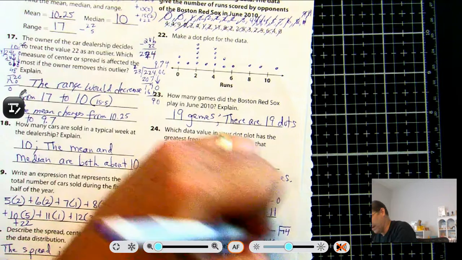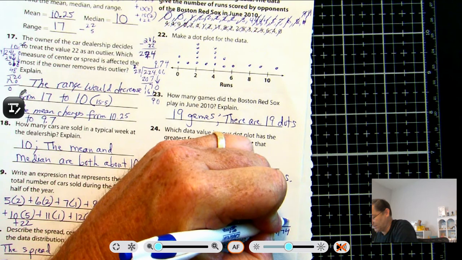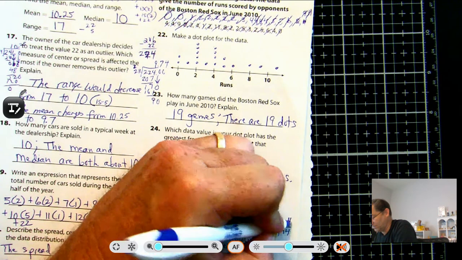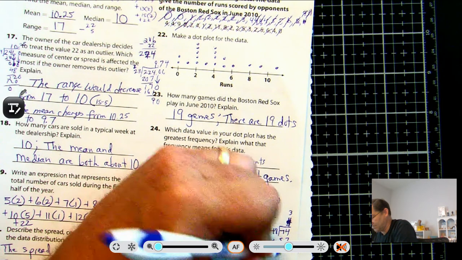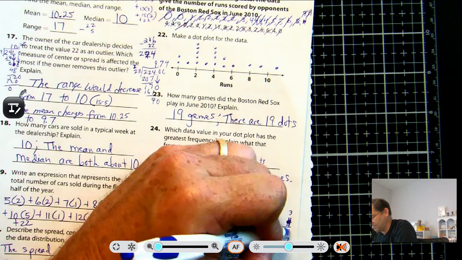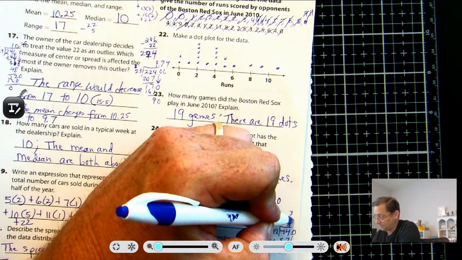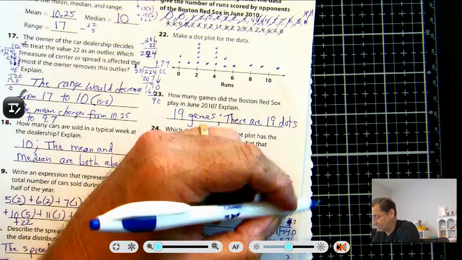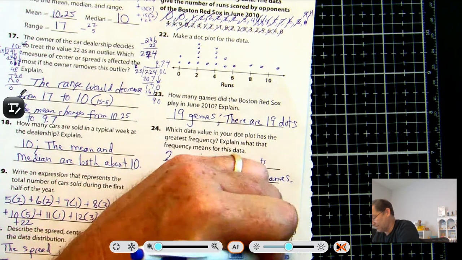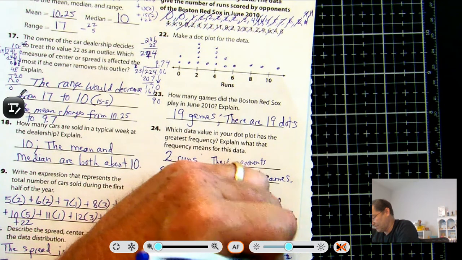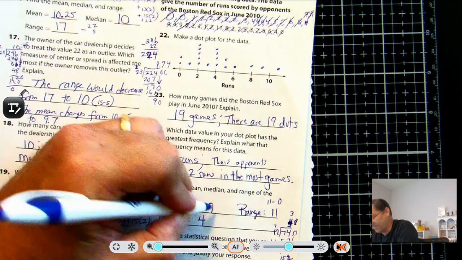So 74 divided by 19. So about 3.9 for the mean.